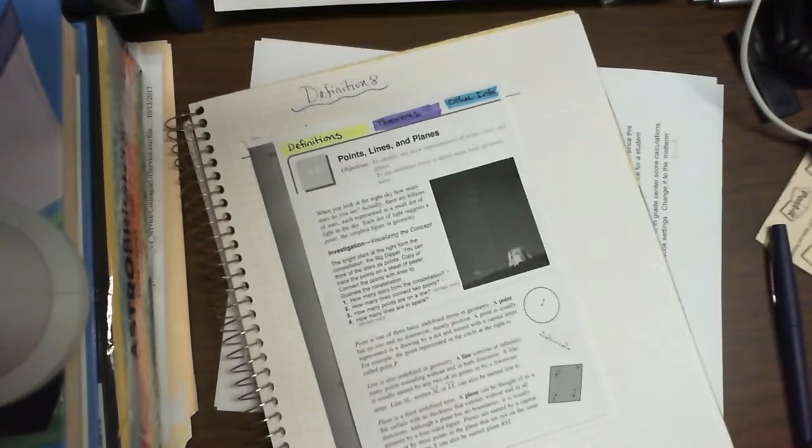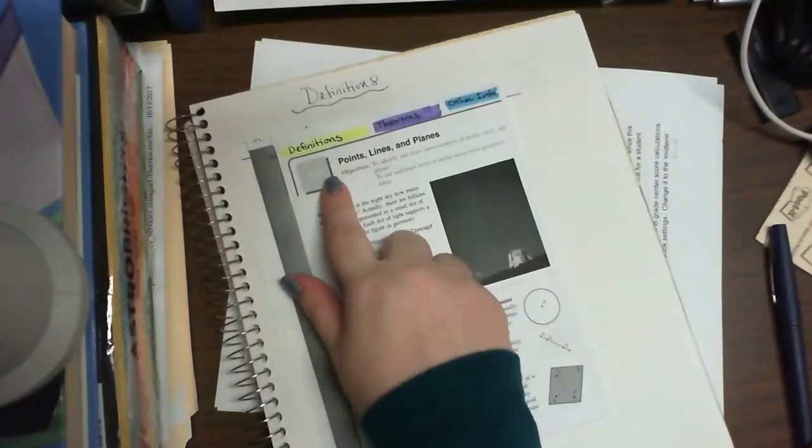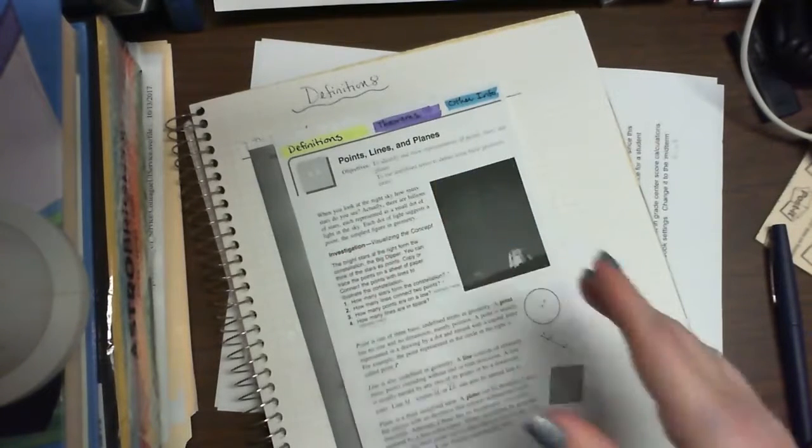Then after the classwork video, you need to sit down, and before you do your classwork, you need to go through and any definitions, put them on your definition page. Any theorems, put them on your theorem page.